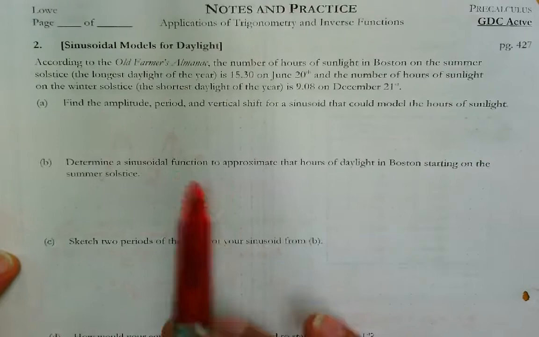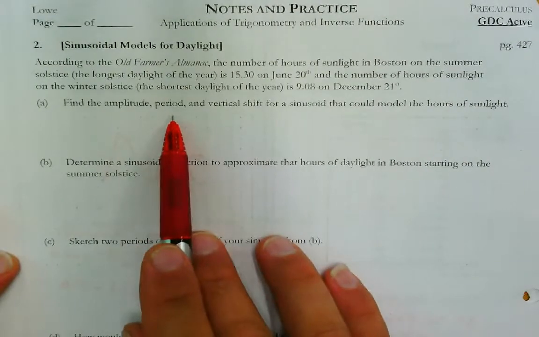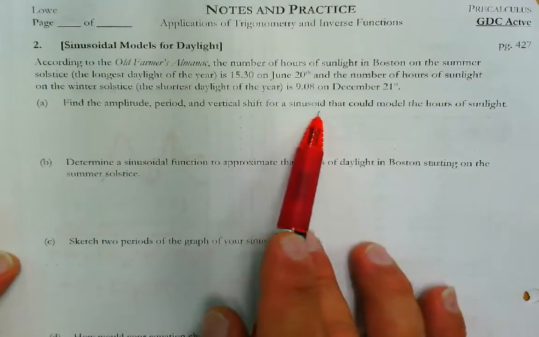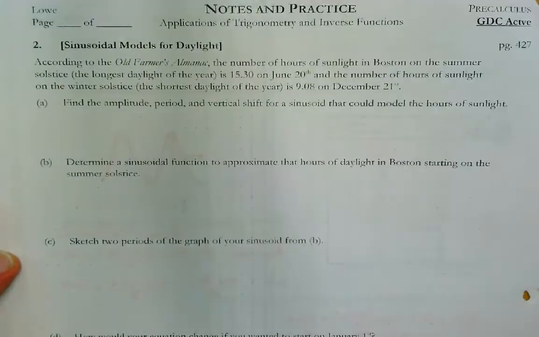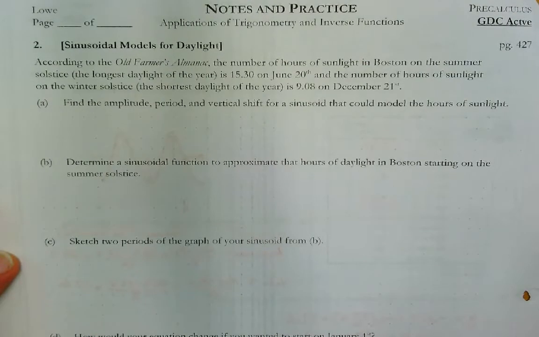Okay? It says to find the amplitude, period, and vertical shift for a sinusoid that could model the hours of sunlight. Right? Think what you might do. Pause the video, try it out yourself, and then come back and check your answer. Did you pause the video? Did you try it on your own?